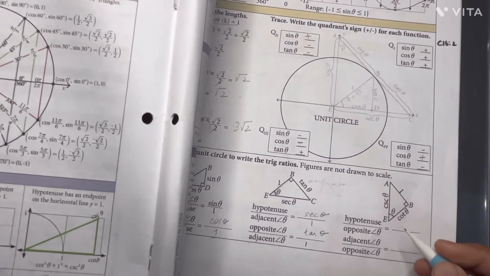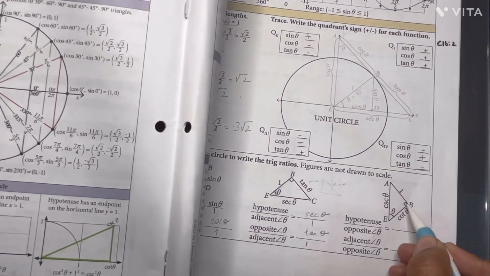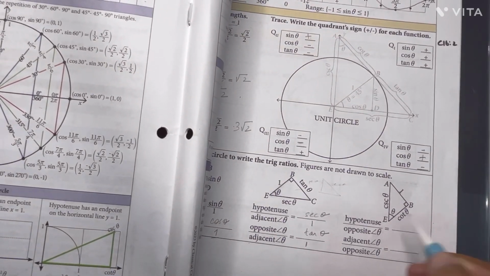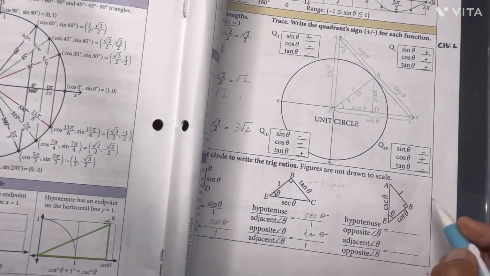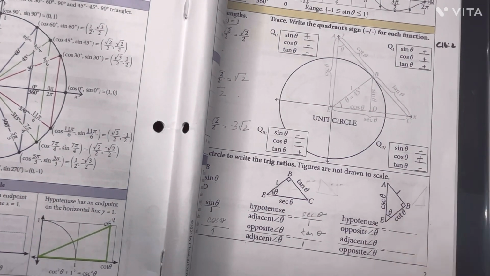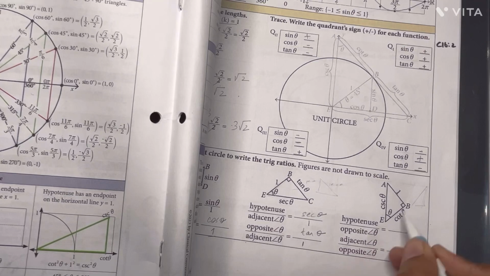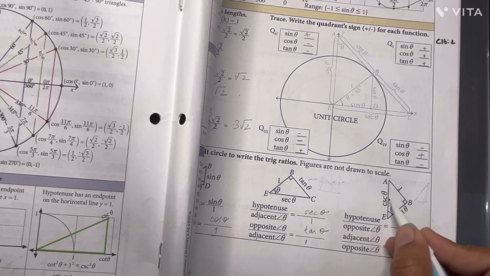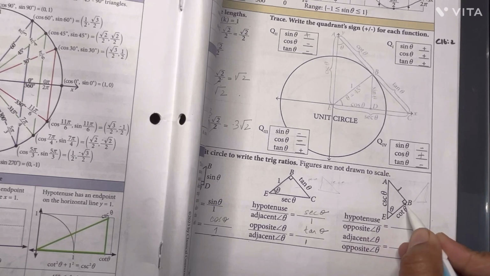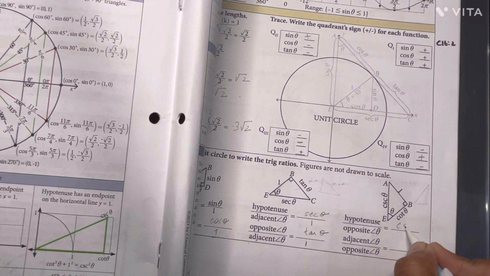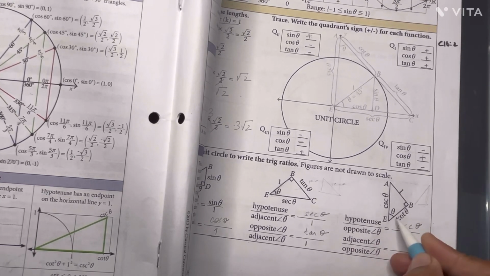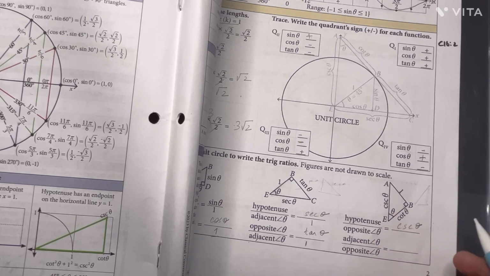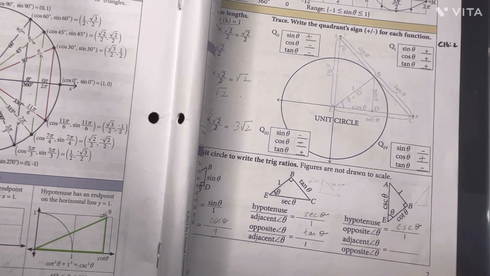Moving on. Here is our right angle triangle, and if you move it by 45 degrees, it'll look like that. Your hypotenuse here is this long line, the side opposite to your right angle, which is cosecant theta, and the opposite to your theta is 1.